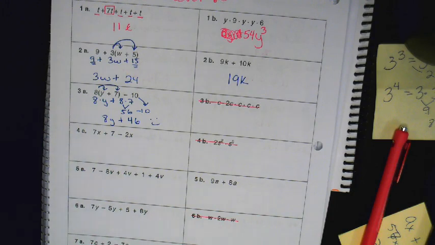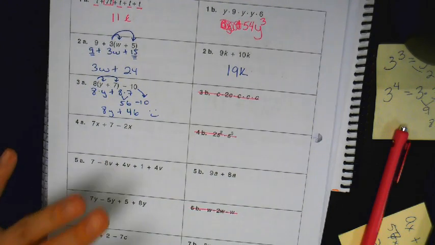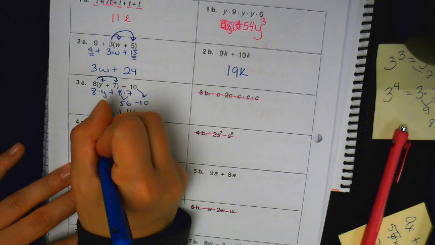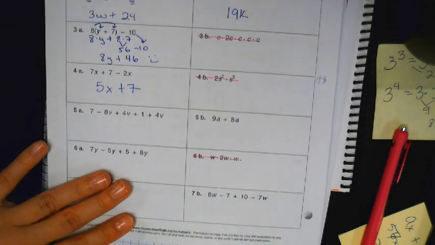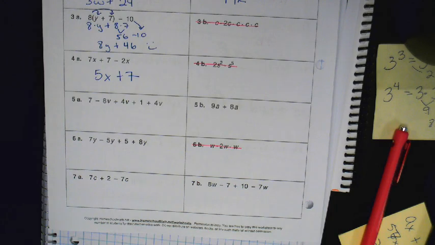What would 4A be? 5x plus 7. Yep. Now 5A. What did you guys get for 5A? 16B plus 6.